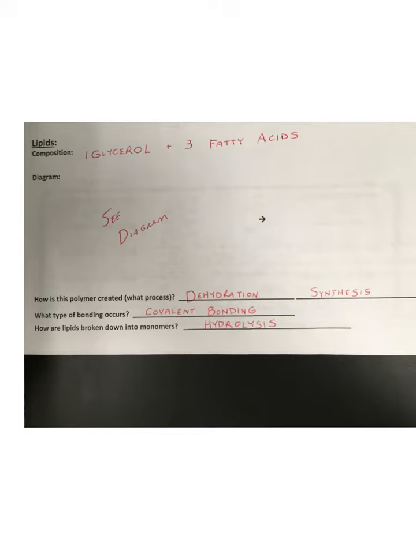Okay, so now it's time to move on to lipids. Lipids are composed of one glycerol molecule and three fatty acids. Those are the monomers that go into it. You're going to have a diagram to draw in a minute.